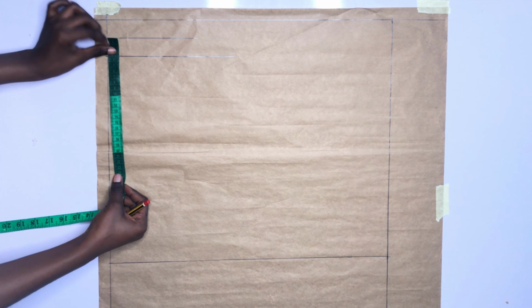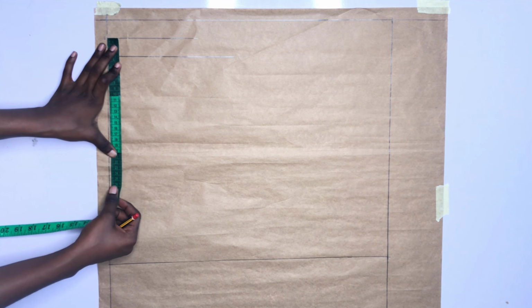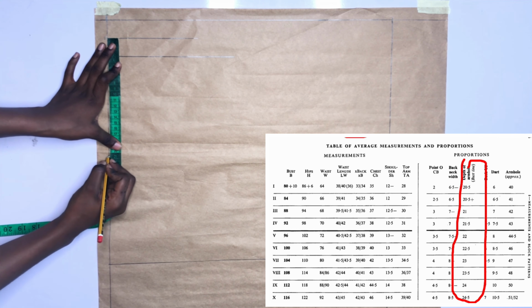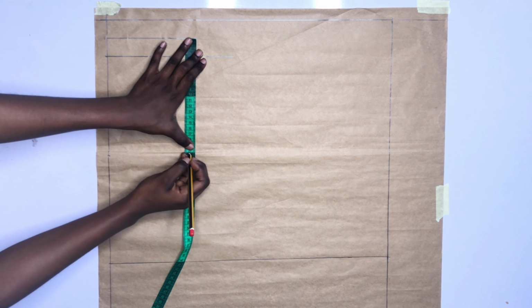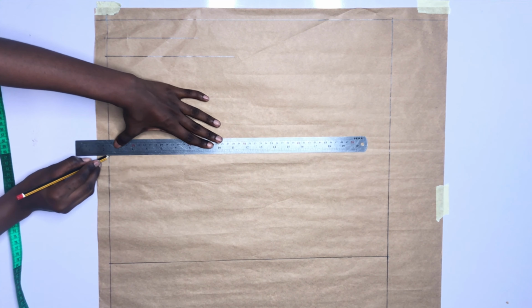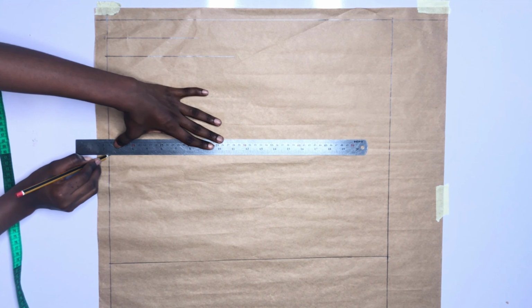Next up, from point 0, we're going to be marking the depth of our armhole, and this can be derived from the proportion table which was shown earlier in the video, and I asked you guys to take a picture or a screenshot of it. Basically we're going to be extending that line to the center front. From your point 0 down to the depth of your armhole, you're going to be dividing whatever you have as the depth of your armhole by 2 and marking that like so. You're basically going to be extending that out, but not to the center front line.